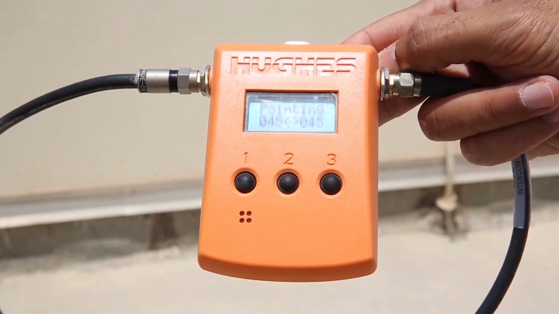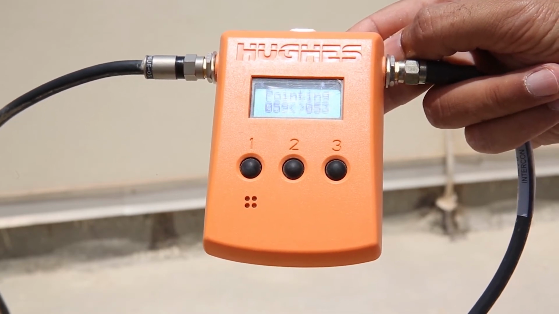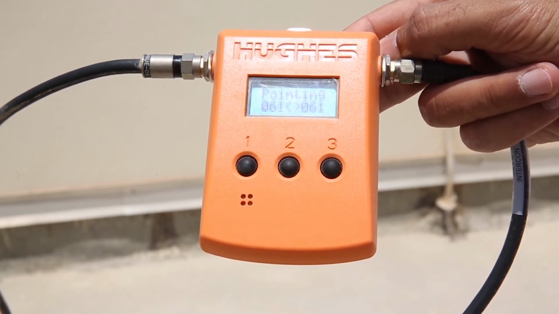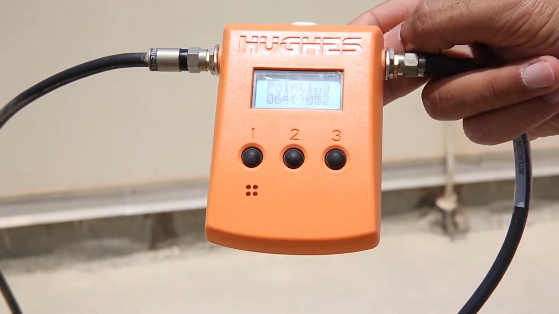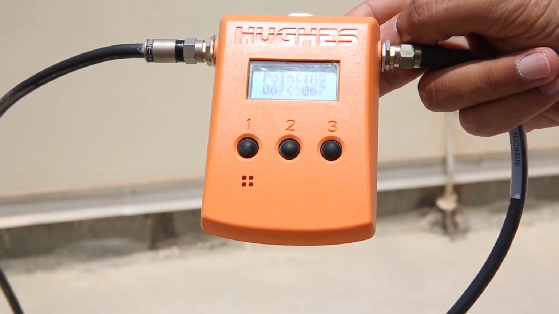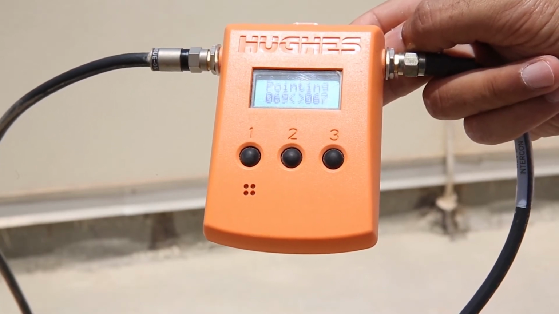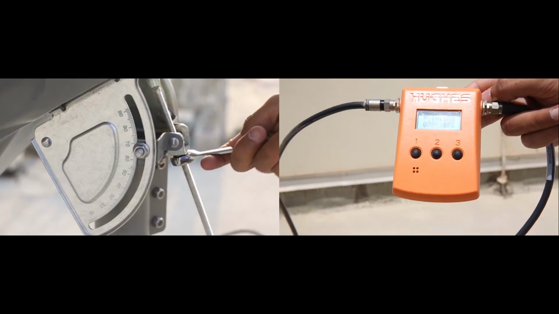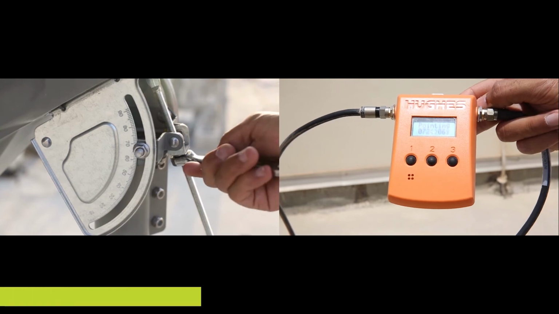Once the DAPT starts picking up the signal, the installer should carefully align the dish to achieve the highest signal level, also known as SQF. Note that the reading on the left indicates the highest signal captured, and the reading on the right is the live signal reception. When the installer is confident that the highest signal was captured, he should perform squinting steps.